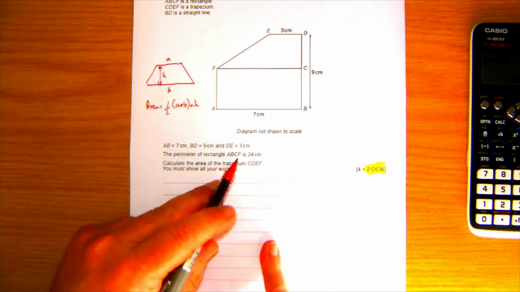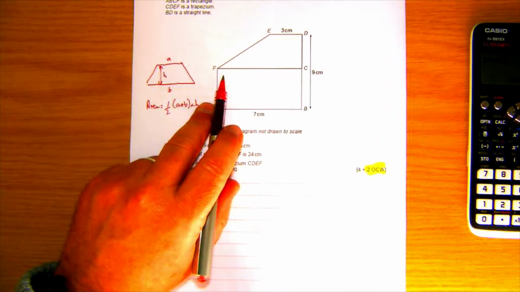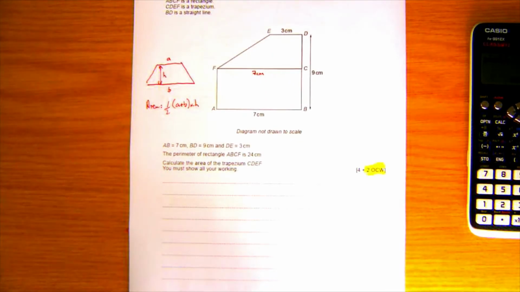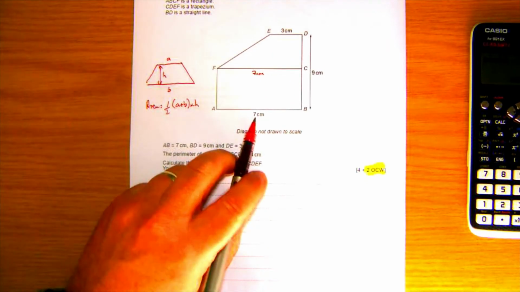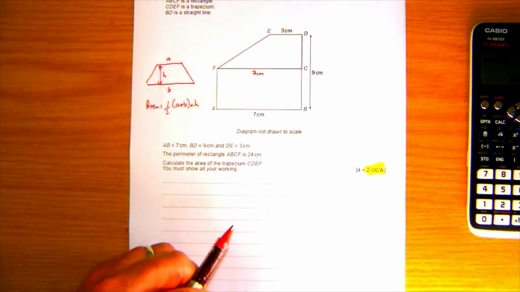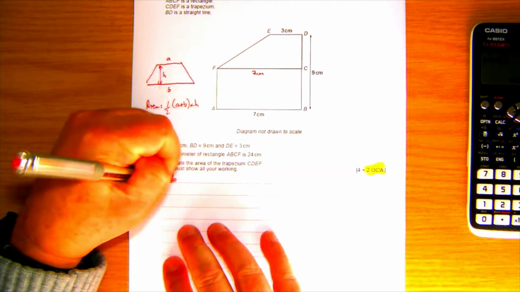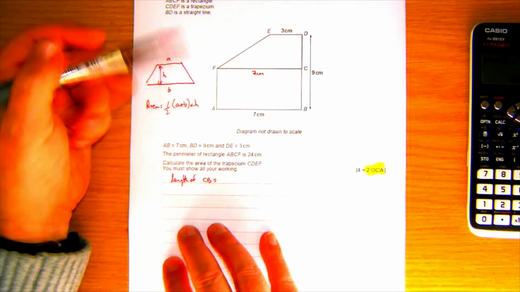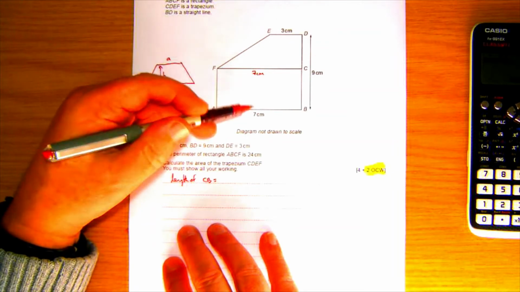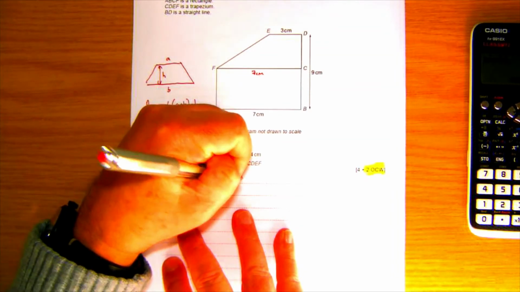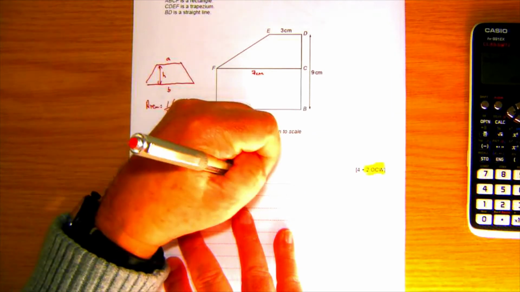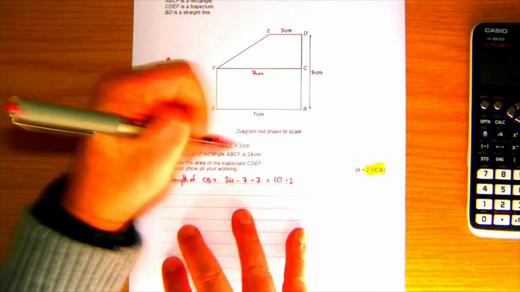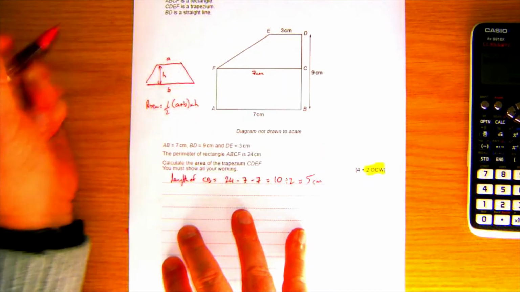Now, I know the perimeter is 24, and I know that that is 7, which means that is also 7. If that is 7 and that is 7, that's 14. So the length of CB will be 24, take away those 2, which is 10, and that's both of them, so I then divide that by 2 to get 5 centimeters.